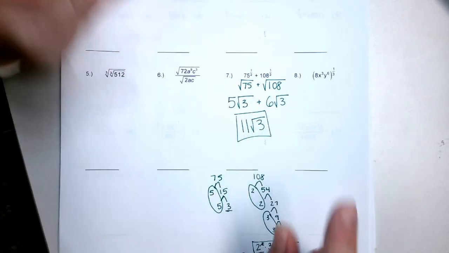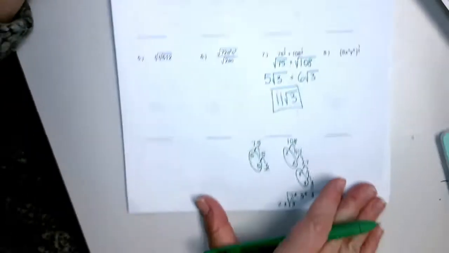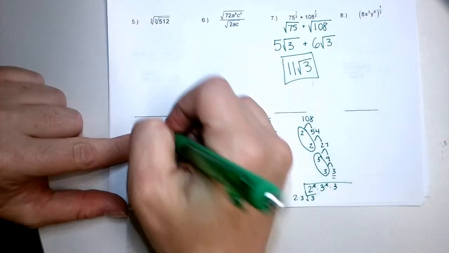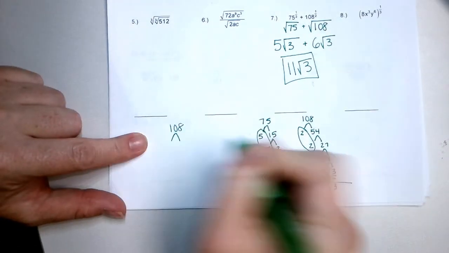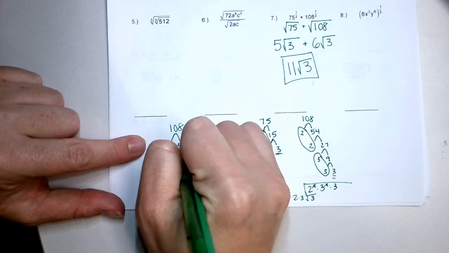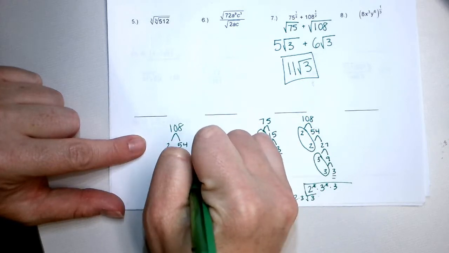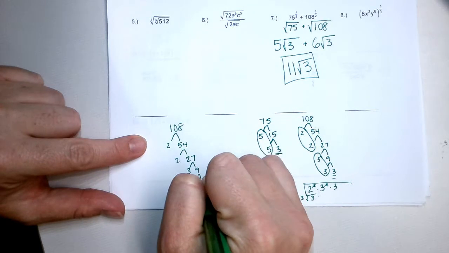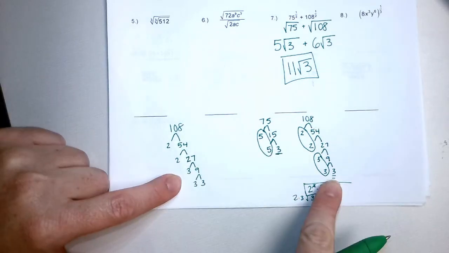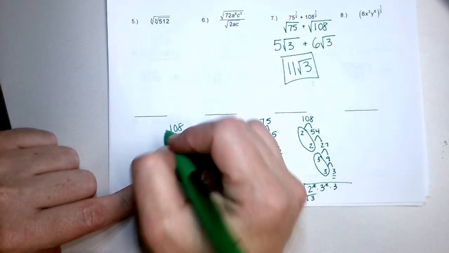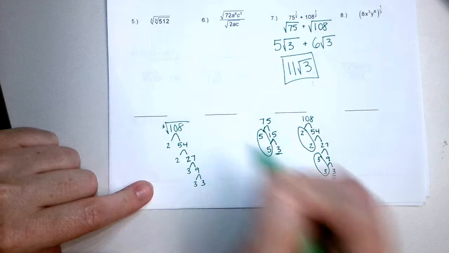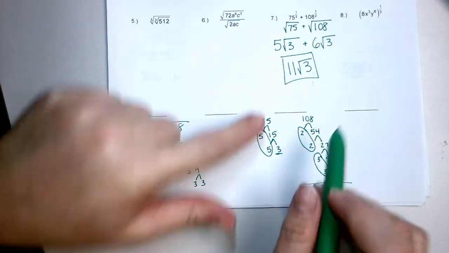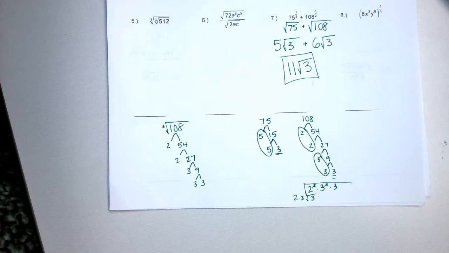Now, one thing I do want to show you, we will talk more about this later, so if it totally throws you off, don't stress out. 108, I'm going to break it down again just the way we did. So I didn't change anything, I just repeated the factor tree. But what if I was trying to do the cube root of 108? So a square root, I needed a pair of 2, right?